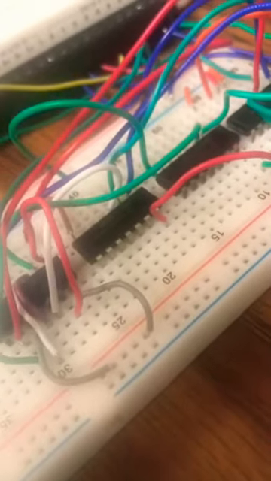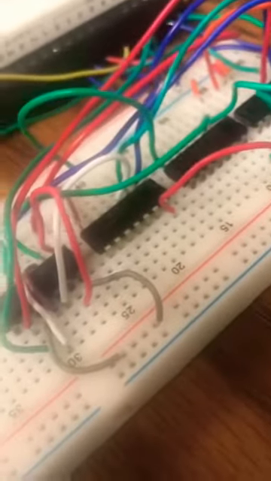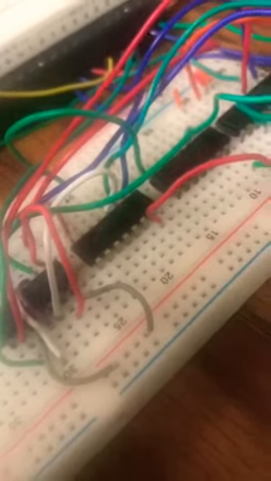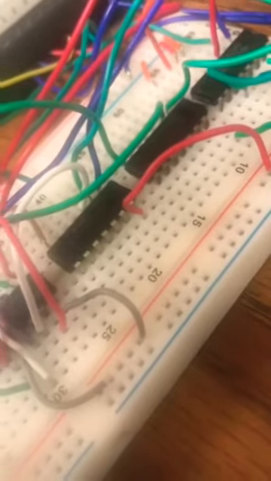Line 4 is the output S0. Line 5 is the S1 output. The lines to read will be 0 to 3 and the lines to write will be 4 to 7 in the myDAQ software.